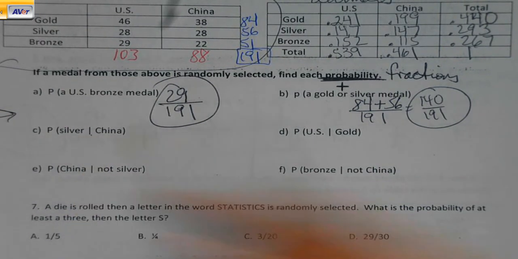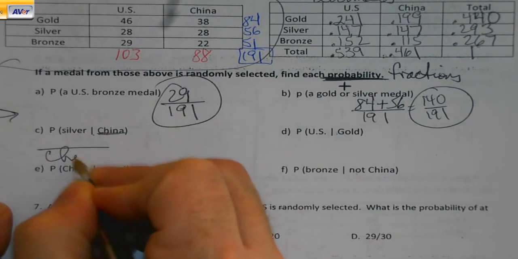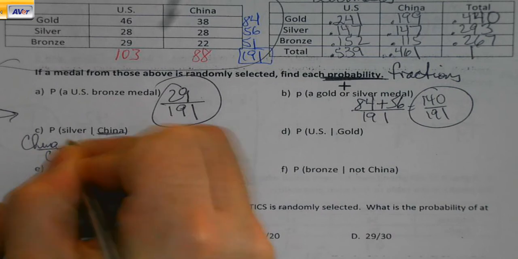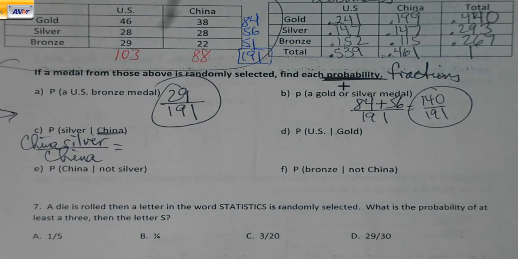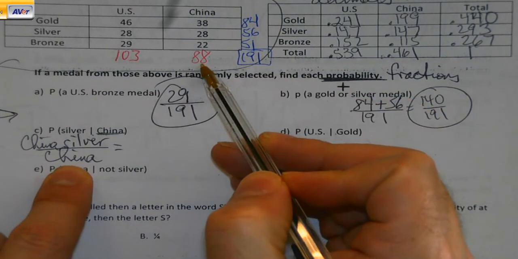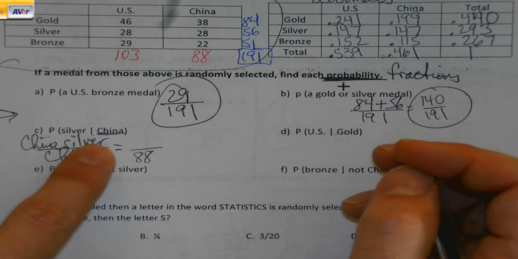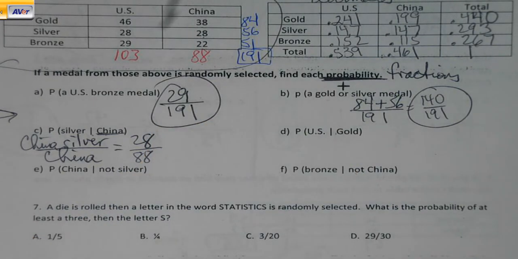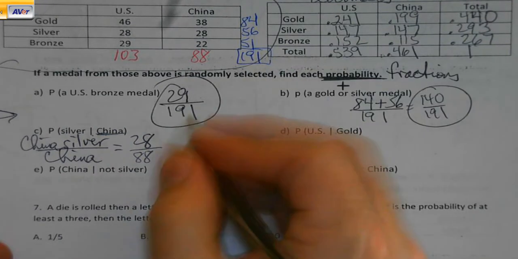But for the rest of them, we all have our given. So the ones where what's after the slash is my denominator, the 2 together is my numerator, and now my sample space starts to shrink. China: 88 Chinese medals. Okay, what about silver Chinese medals? 28. 28 over 88, divide by 4, 7 out of 22.